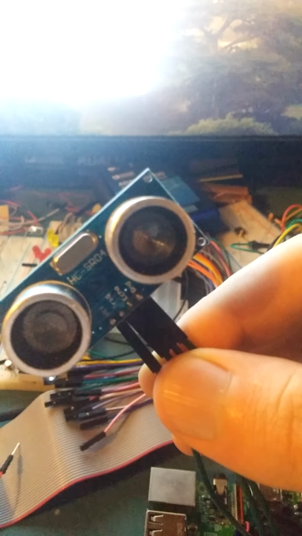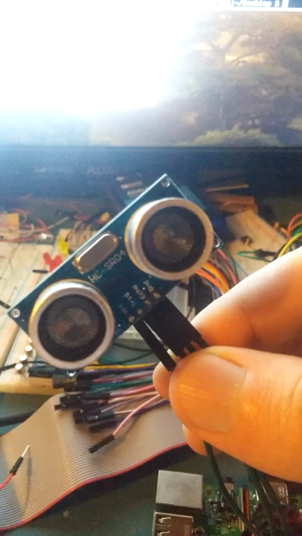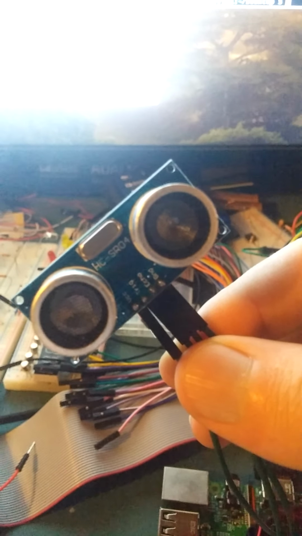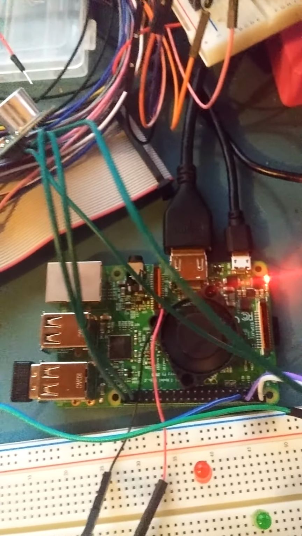You can see it there. And then you have the VCC running into the positive terminal and ground running into the negative terminal of the HC-SR04. So that's basically the rundown of the Raspberry Pi.